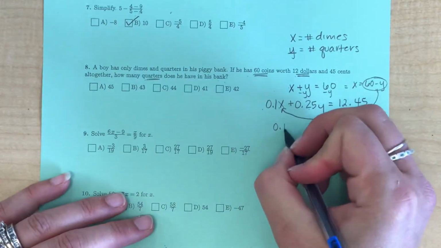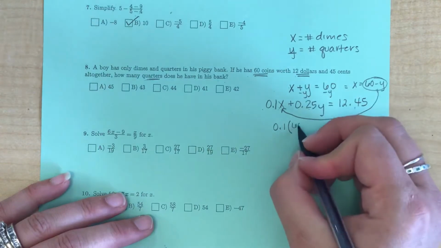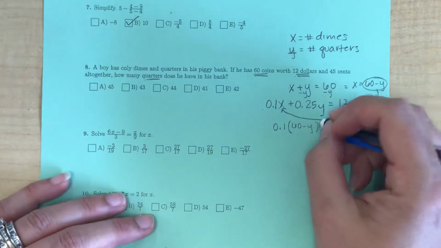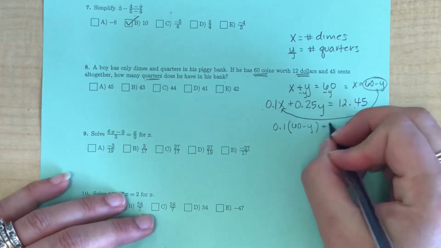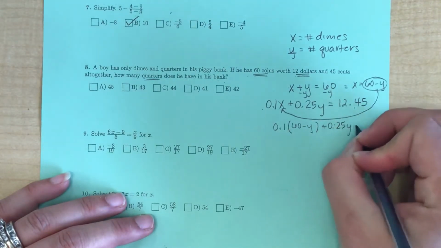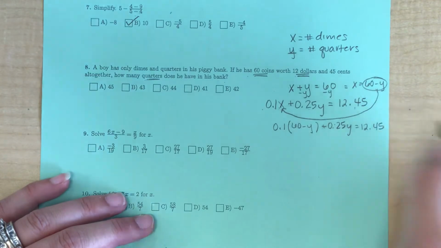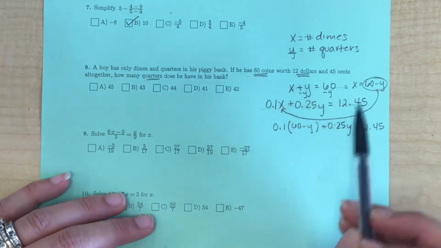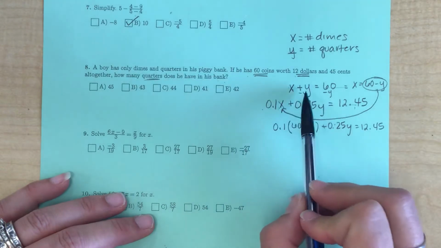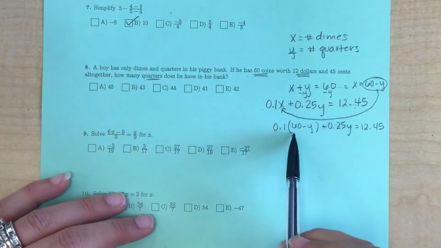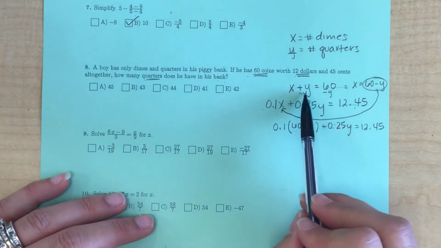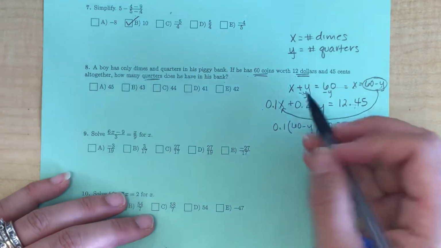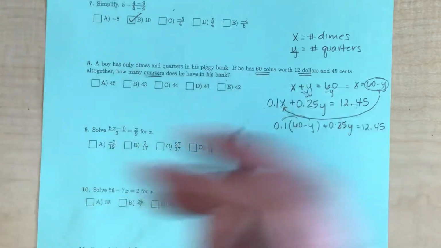So I have 0.1 times 60 minus y, plus 0.25y equals $12.45. Again, number of coins, how much the coins are worth. So I solved this first equation for x, took that and plugged it into this x. So here we're going to do distributive property.